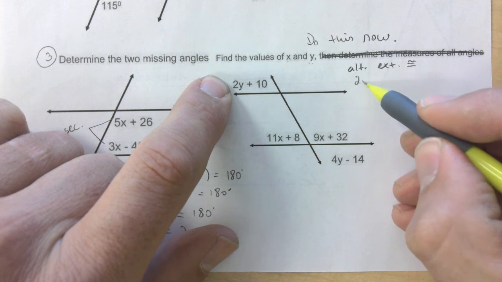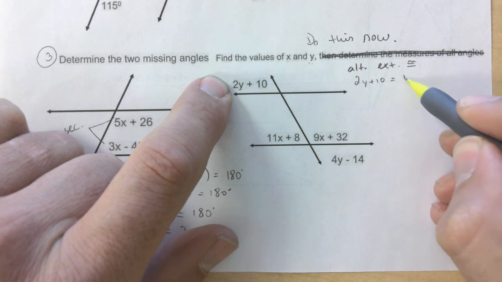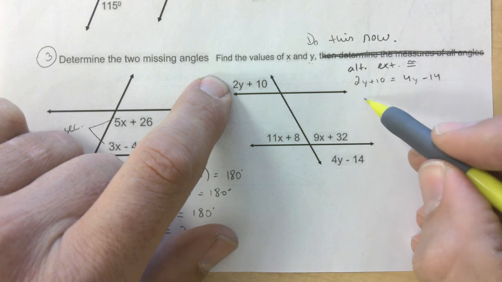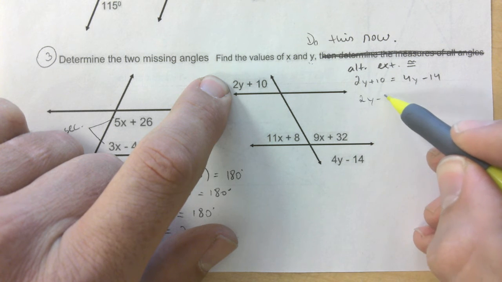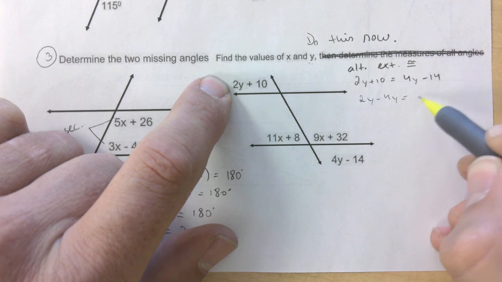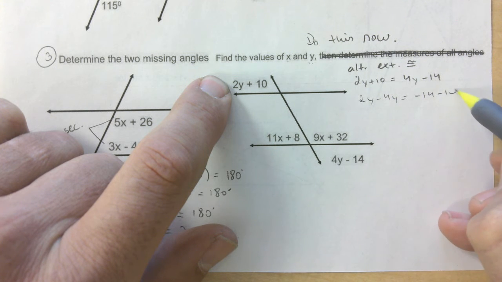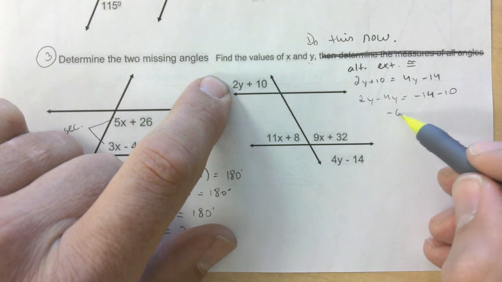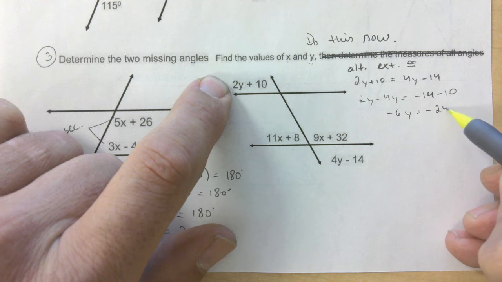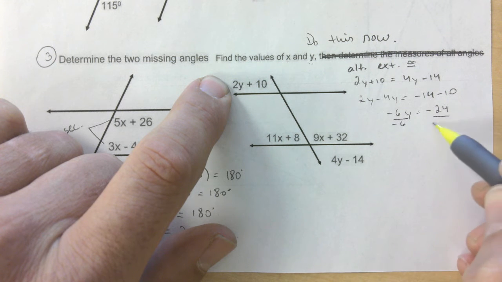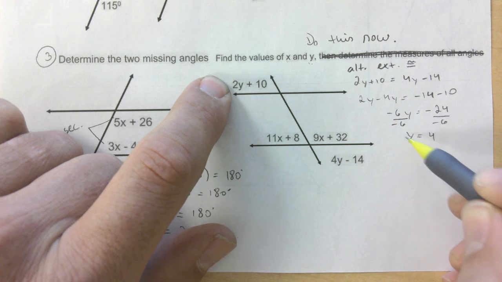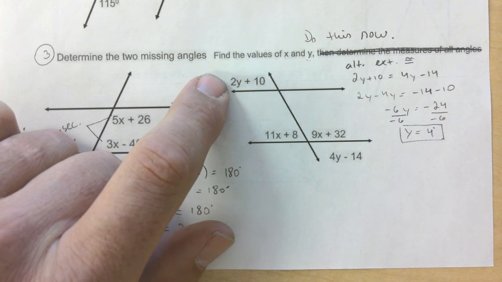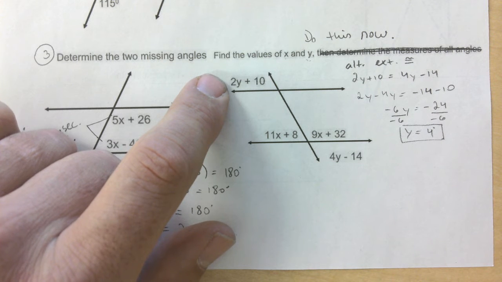So we're going to go 2y plus 10 is equal to 4y minus 14. Bring the y's over here, you get 2y minus 4y. The 10 comes over on this side, like that. This would be negative 6y is equal to negative 24. Divide both sides by negative 6. Y is equal to 4 degrees. So there you found y.